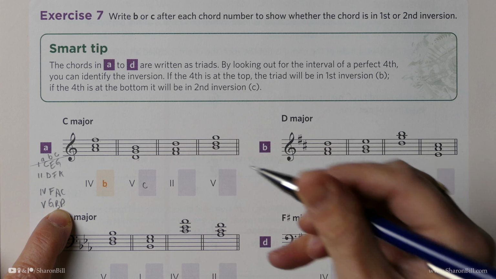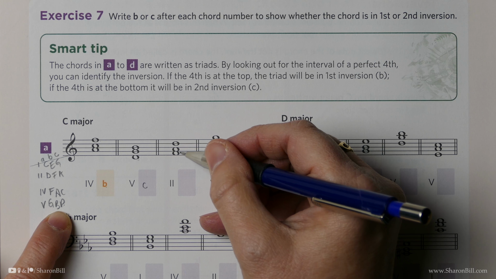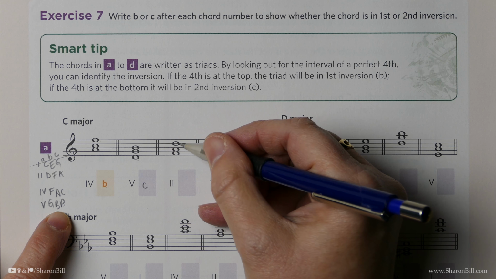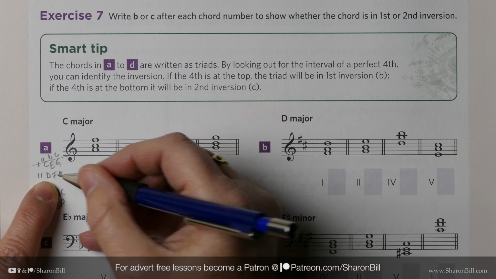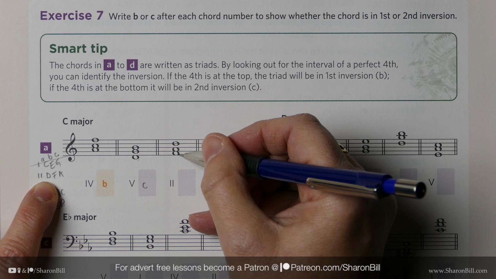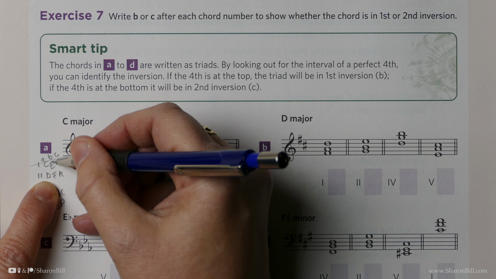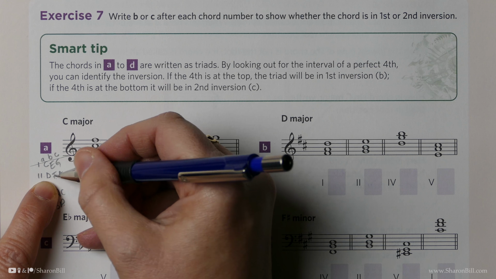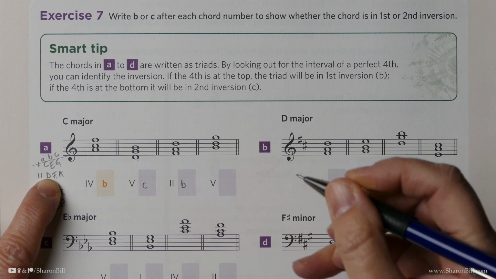Here we know that this is chord 2 because we have an F, an A and a D. So it's all the chord notes for chord 2. But because F is the lowest note, we can describe it as being in the first inversion. Root is A, first inversion is B, so that's a chord 2B.